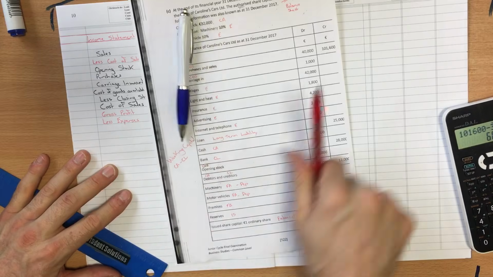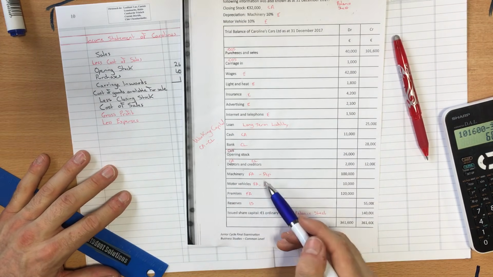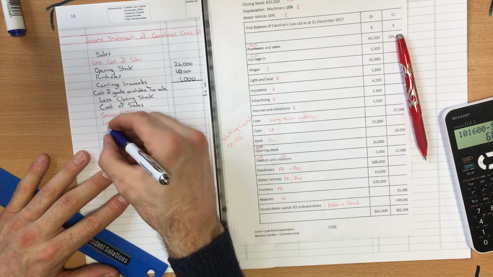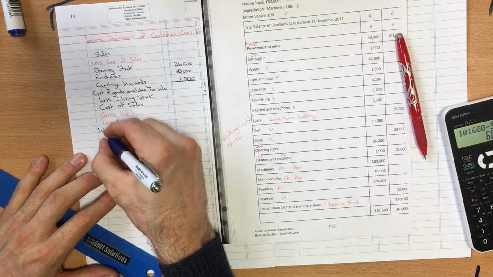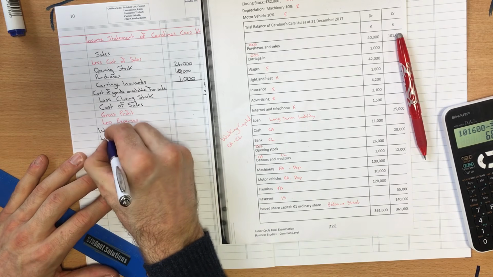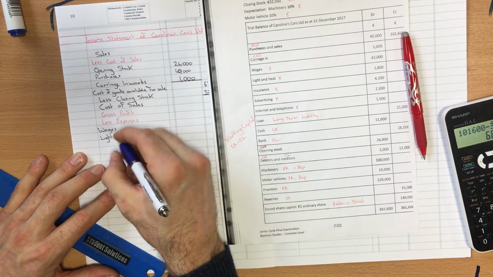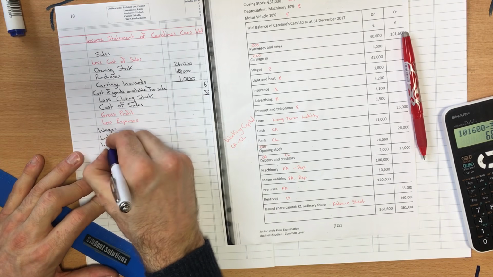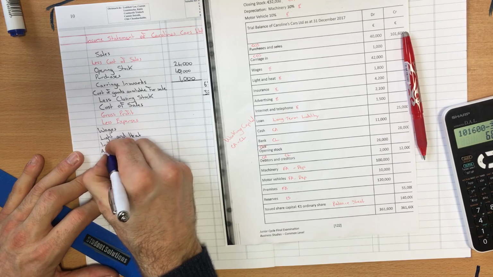And we can see from our question we have 1, 2, 3, 4, 5 expenses plus our depreciation. Don't ever forget your depreciation. So we have wages, light and heat. We have insurance. We have advertising.